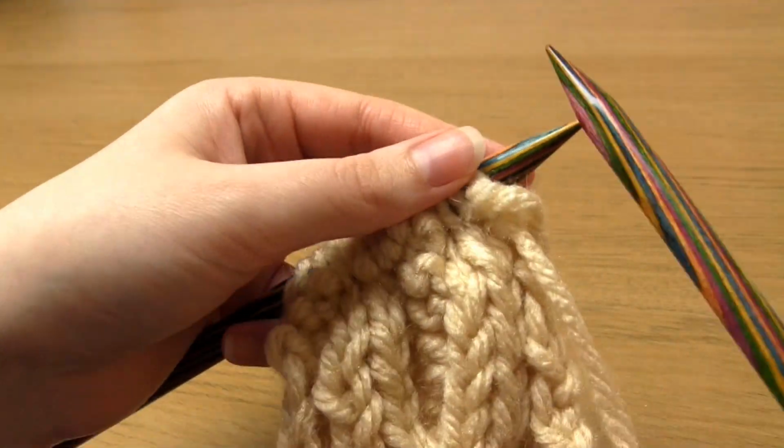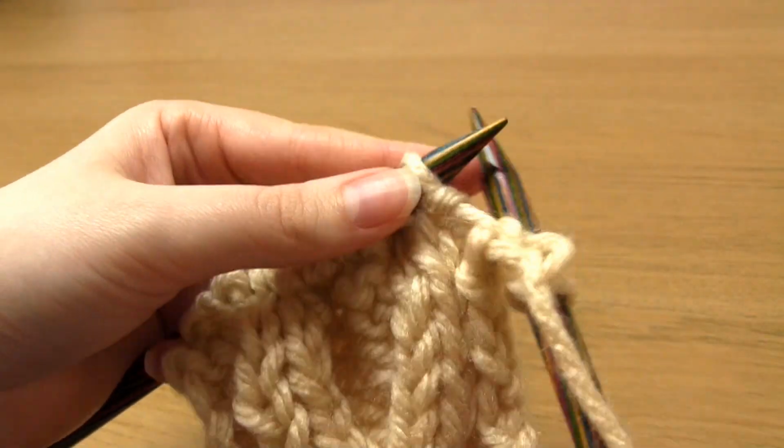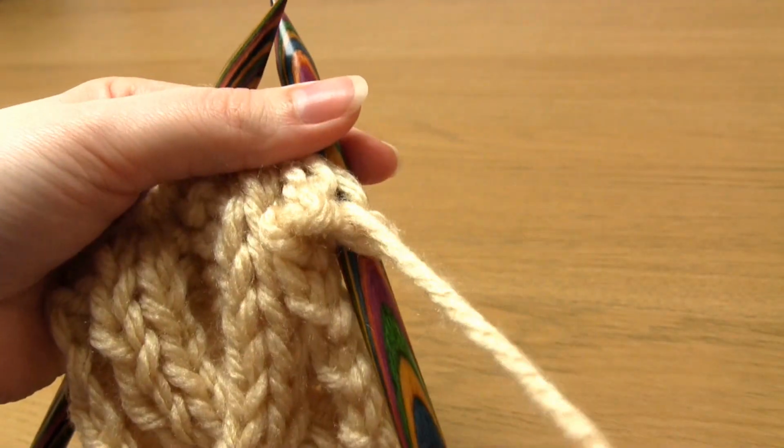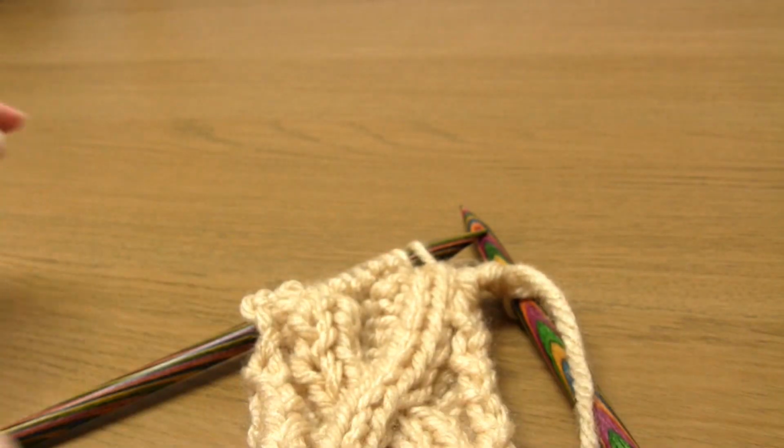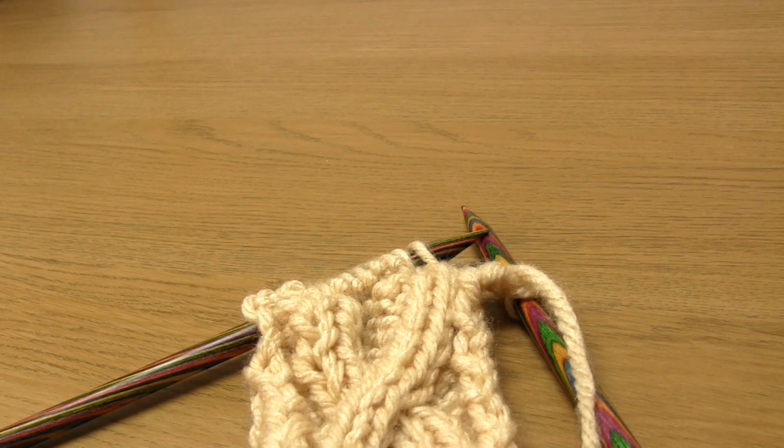Then for row 10, we start with 2 purl stitches. We then do a front cross cable. Previously, we'd been doing back cross cables at the start of the cable rows, but now we're doing the front cross cables at the start of the rows, because now we're bringing the cable strands inwards. So that means that the cable strand that was leaning left now has to lean right, and the cable strand that was leaning right now has to start leaning left.